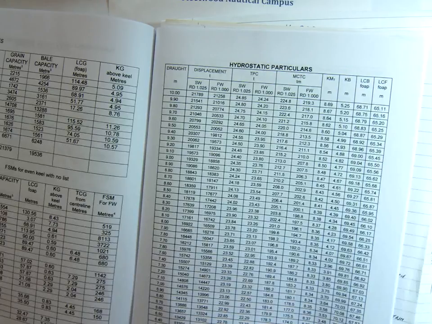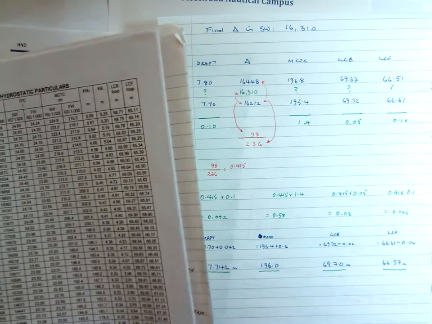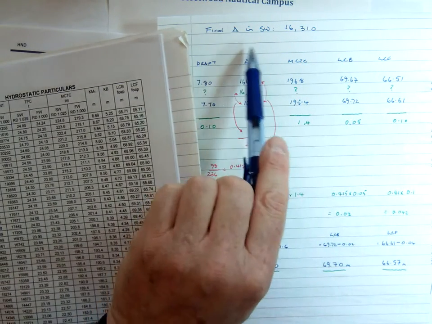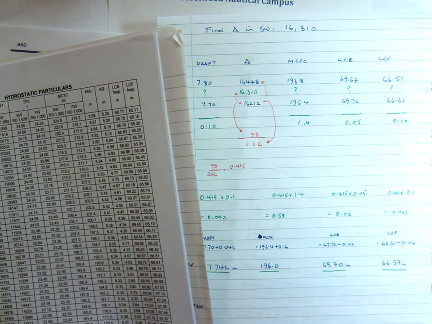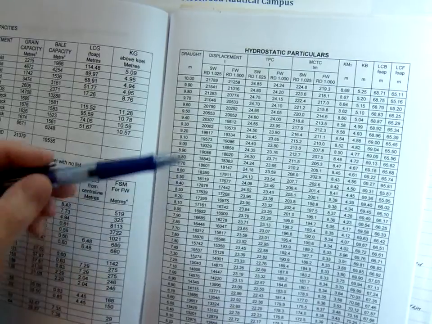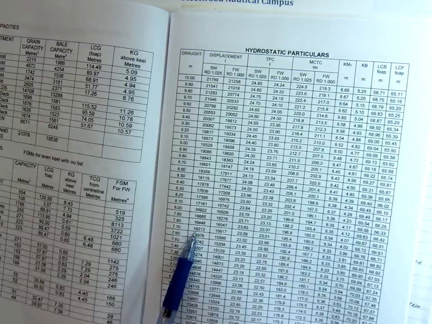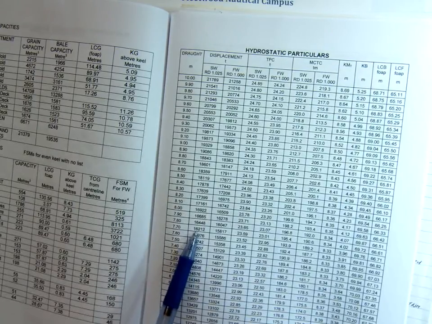There's no absolute definite only way to interpolate. There are 1 or 2 different ways. I'm just going to show you the way that I personally find reasonably straightforward. So what we're going to say is that our final displacement in salt water is 16,310 tonnes. So if we go to the table and we look for 16,310, we can see it rests between 16,212 and 16,448. So we can't pick the exact value from the tables, we need to interpolate.